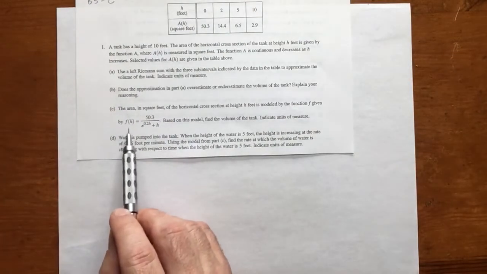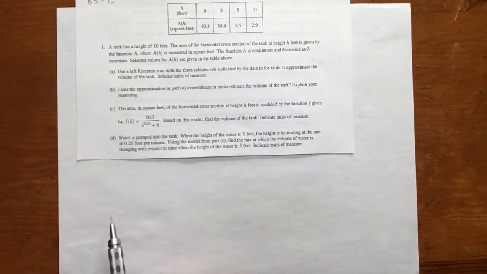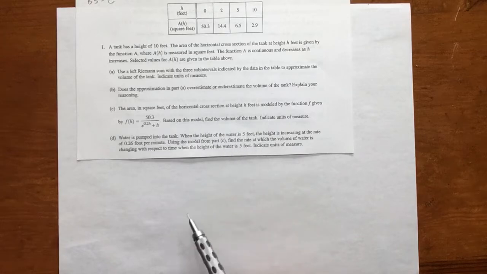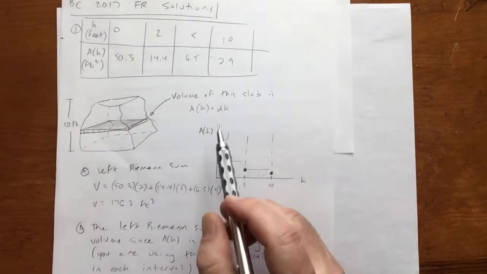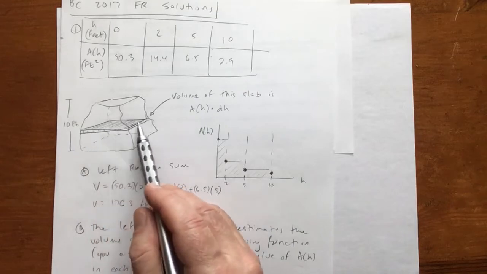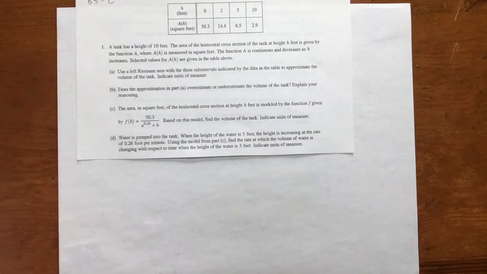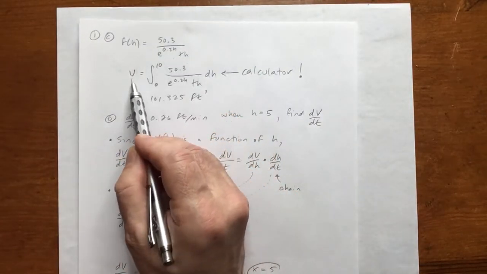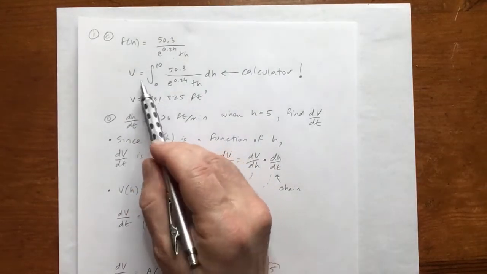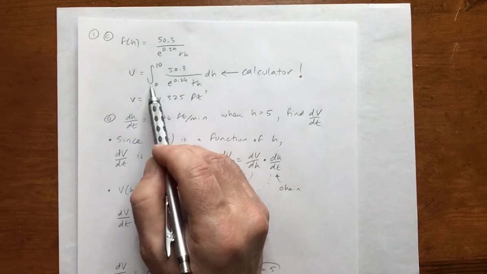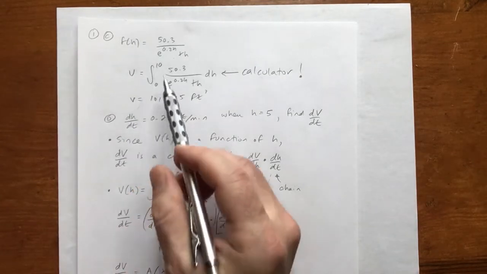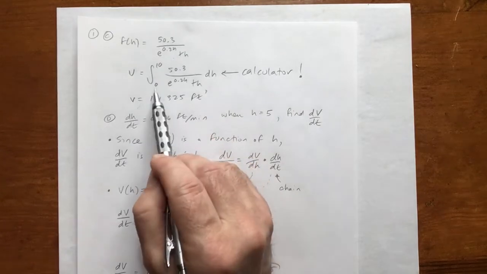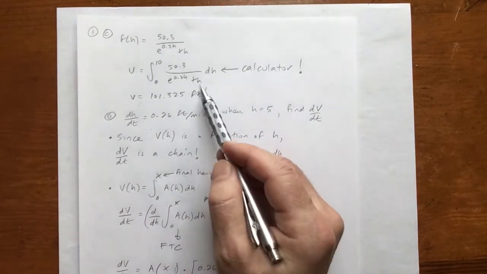Now they actually give you the equation of the area at a given height. So f of h is the area when the height is h. Now they're saying find the actual volume of the tank, and that's what we talked about earlier. The volume is just going to be the sum of all of these slabs here. So here's my area function. The volume at a given height would be the area under that curve from 0 to that height. Now we wanted the entire thing. The tank is 10 feet tall, so we're going from 0 to 10. And so here I have it.